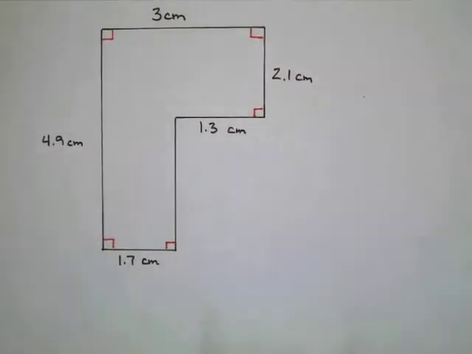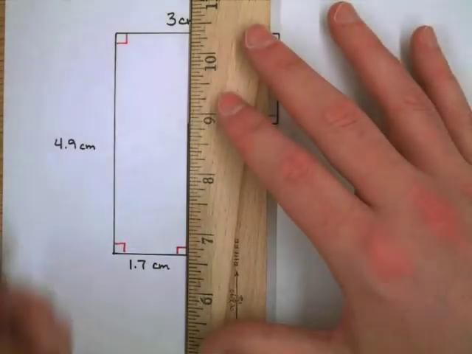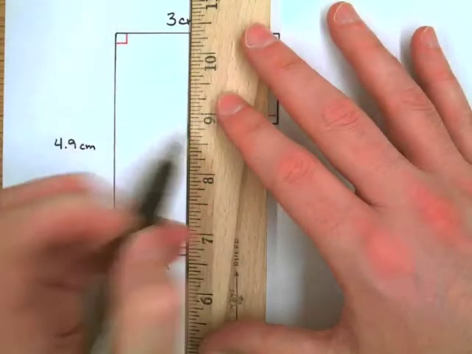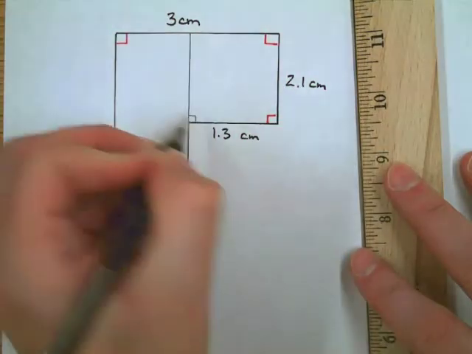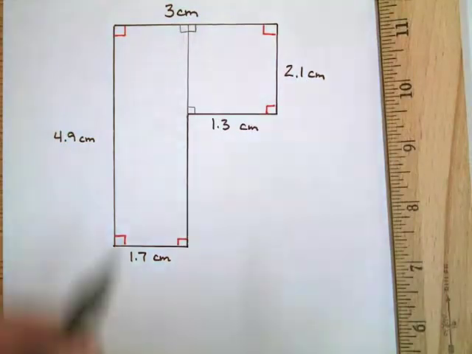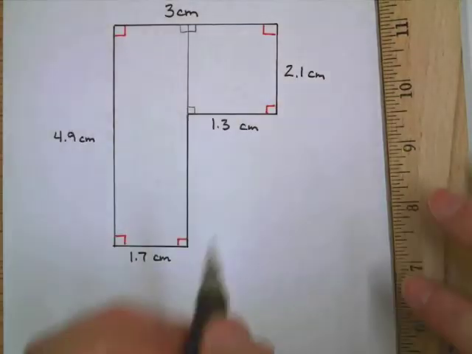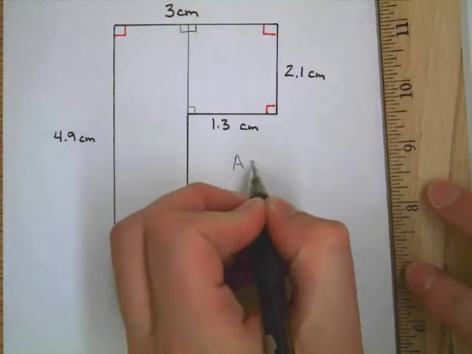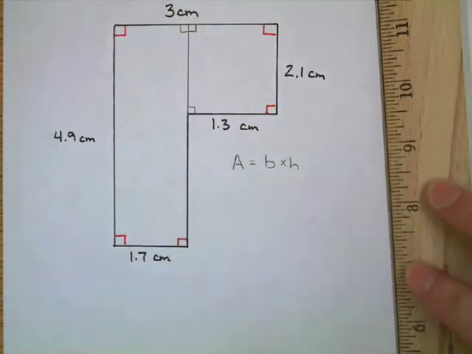For example, I could look at this and I can drop a line right here that goes straight along with this line, so I know that this is a right angle here and I know these are right angles, and break this into two figures. I have a rectangle here and I have a rectangle here, and I know that the area of a rectangle is base times the height.